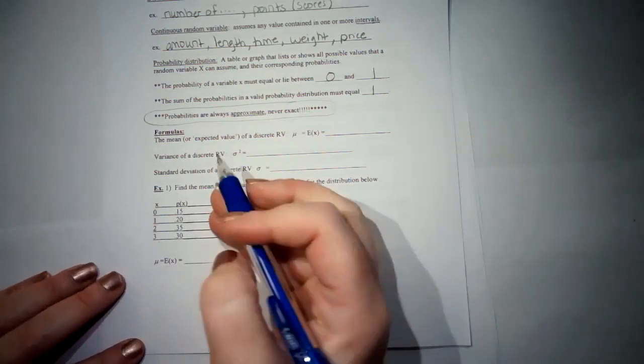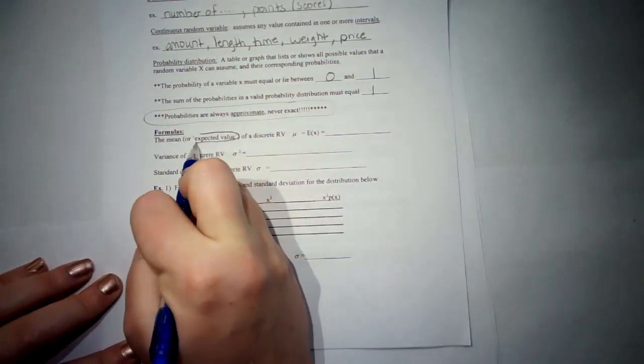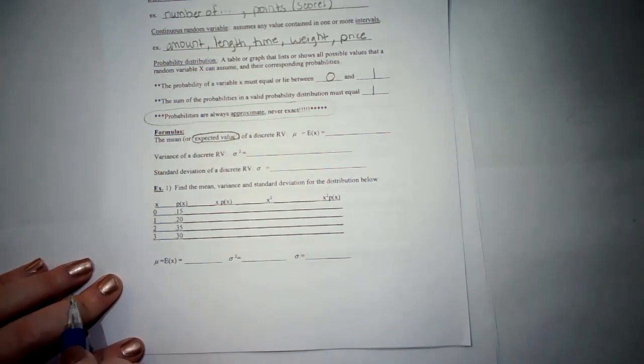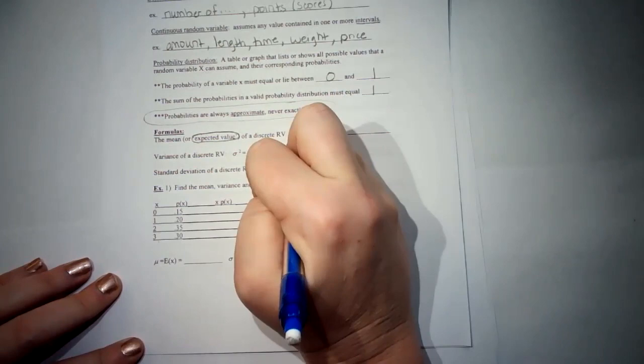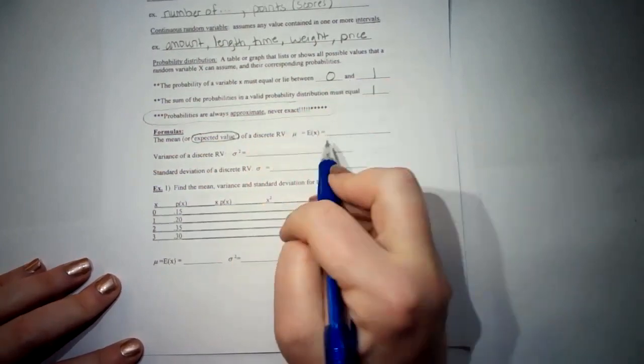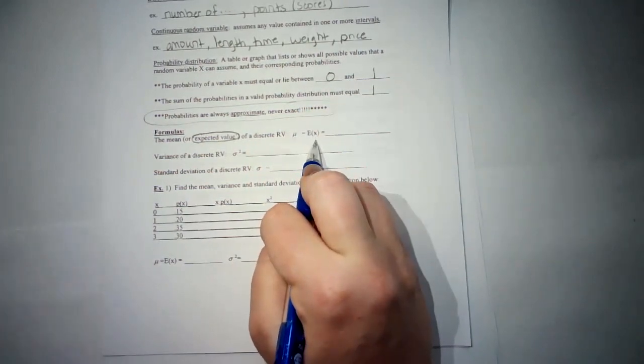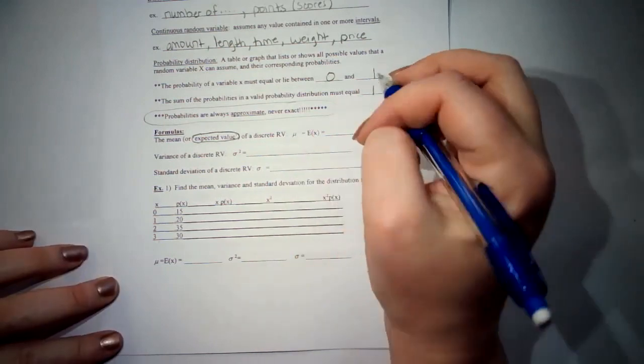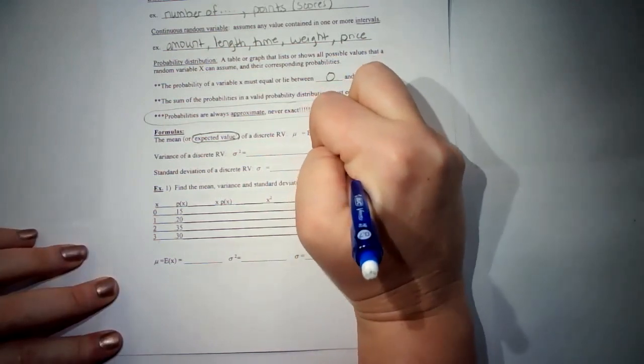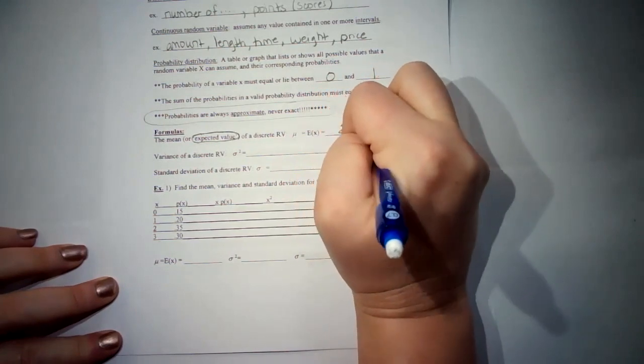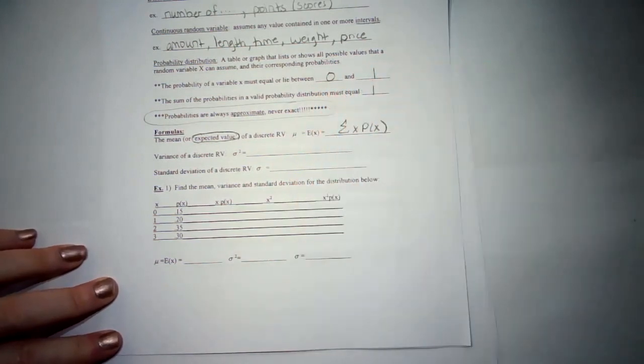So first of all, most of the time, they're not going to call it the mean anymore. They're going to call it the expected value. If you hear that, that still means the mean. So you may see mu, remember that's the mean, or you may see E of X. Remember f of X from algebra for a function? E of X would be the expected value. And the formula for that is the summation of X times P of X.